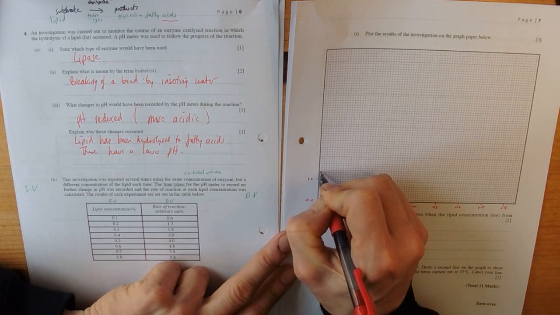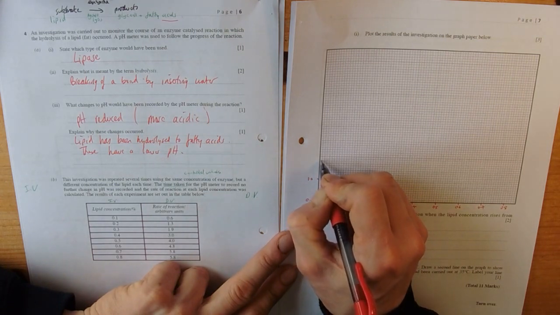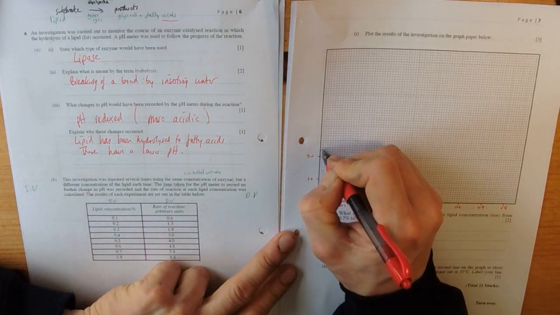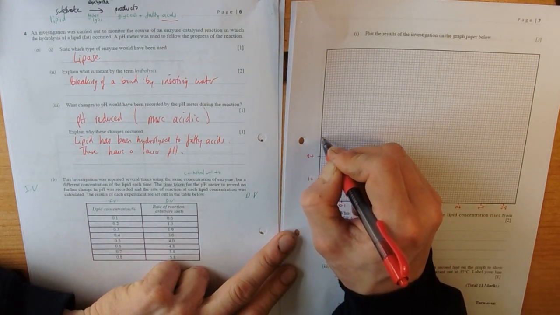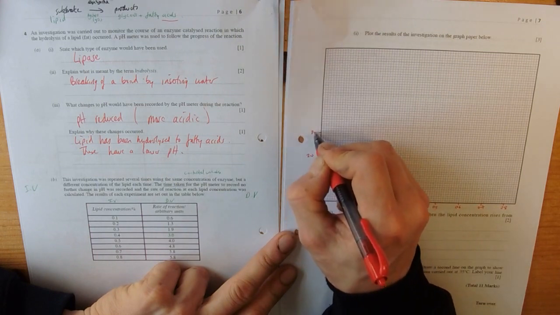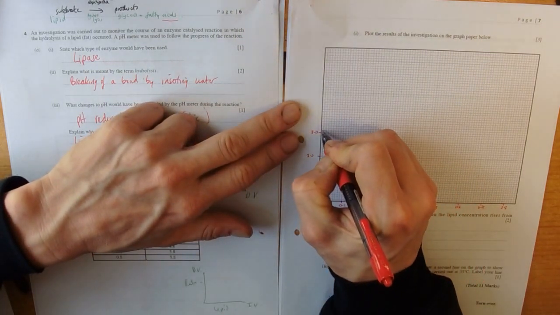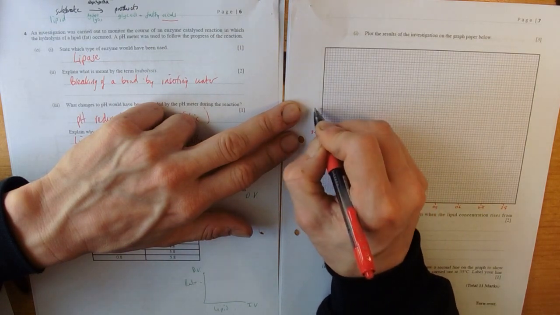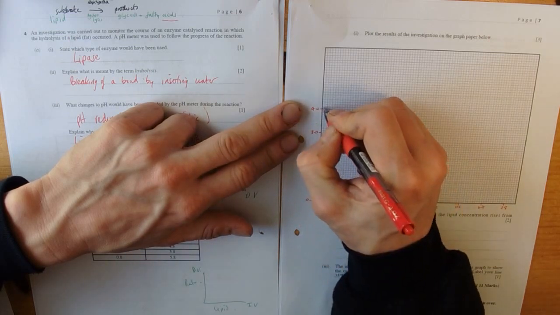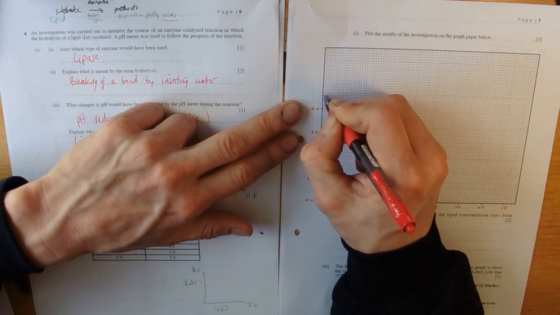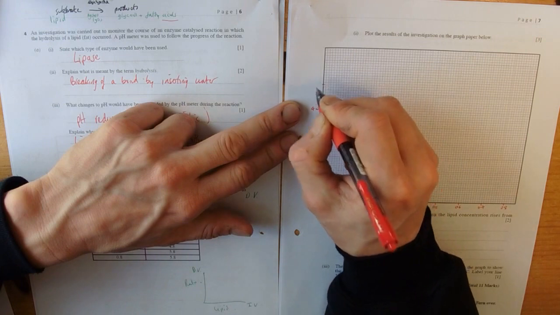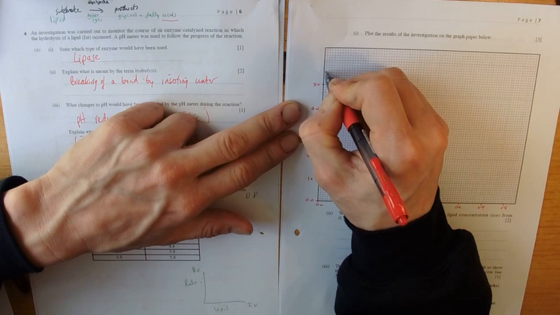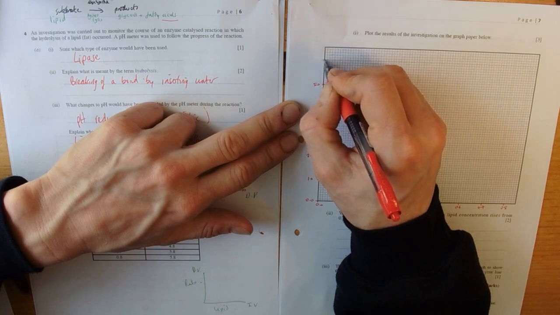1, 2, 3, 4, 5, 6, 7, 8, 9, 10. 2.0. 3.0. 4.0. 5.0.